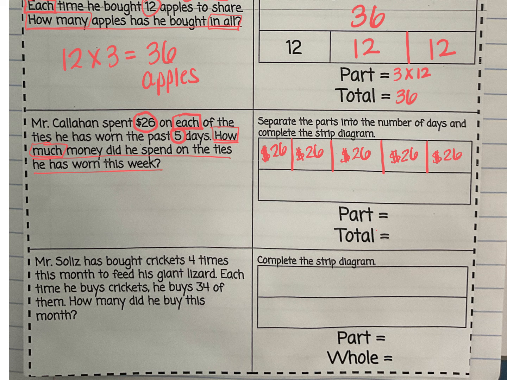How am I going to figure out the total amount of money he spent on these ties? Valley, what am I going to do? You have to multiply 26 times 5. What is 6 times 5, Briar? 30. I'm going to put a 0 down, carry my 3. 5 times 2 is 10, plus 3 is 13.